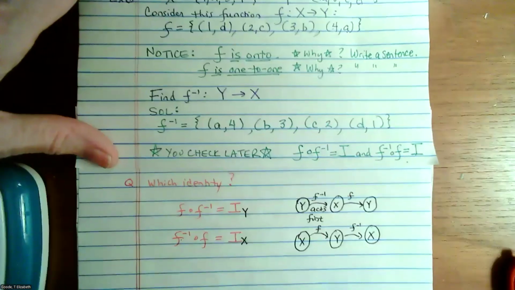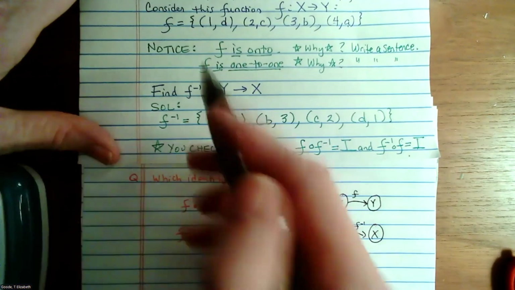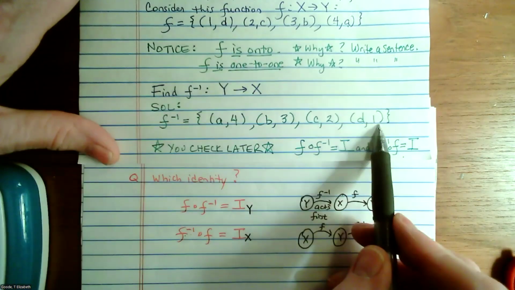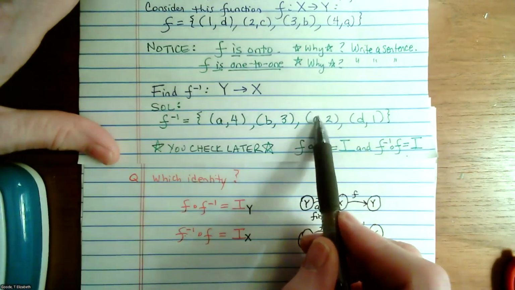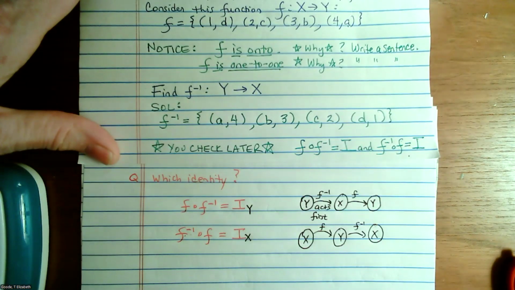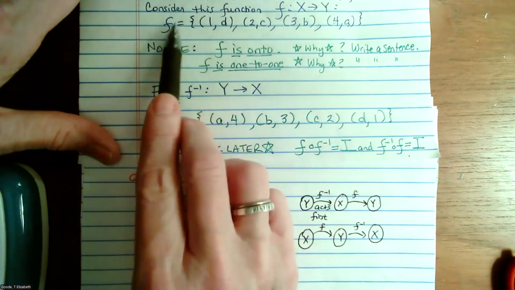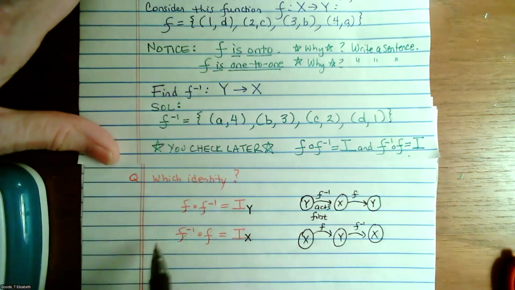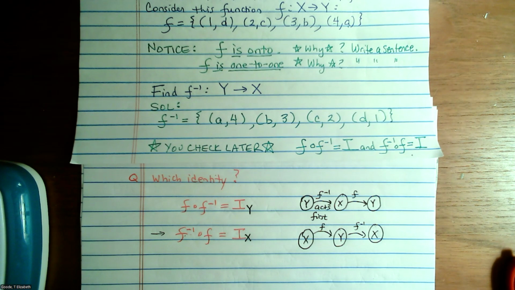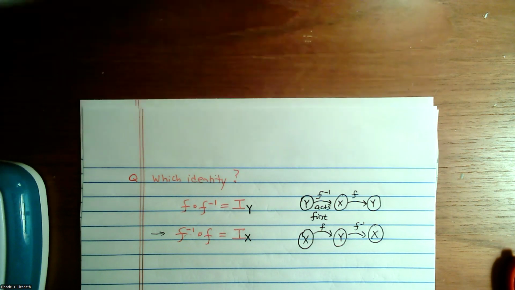So you can check these compositions. It's easy. 1 goes to D, D goes back to 1. So 1 goes to 1. 2 goes to C, C goes back to 2. So 2 goes to 2, and so on and so forth. That would be F inverse by way of F, because I was doing F first. So that would be checking this one. Are there any questions?